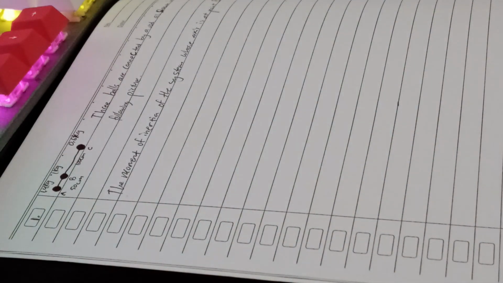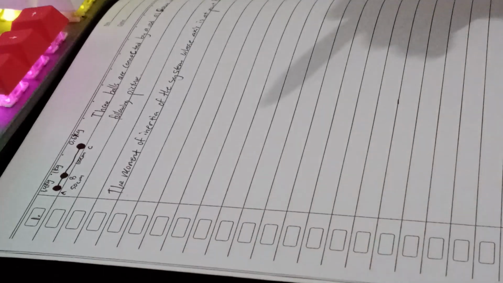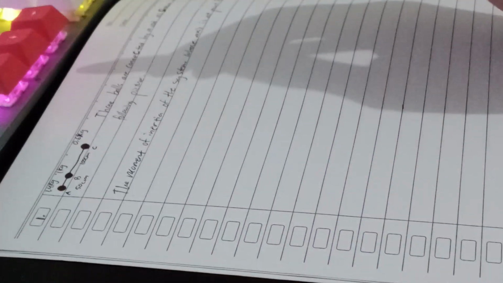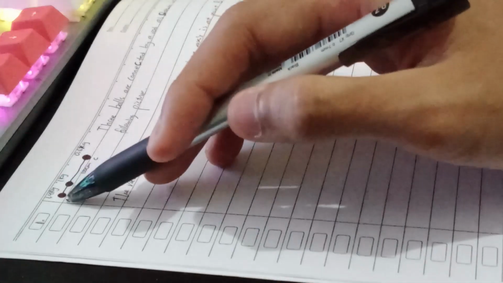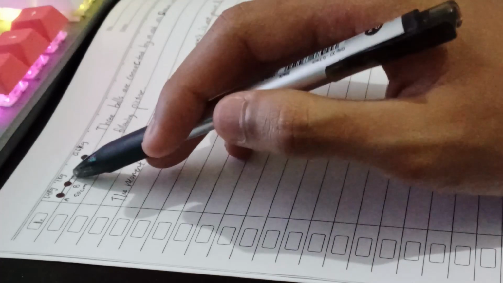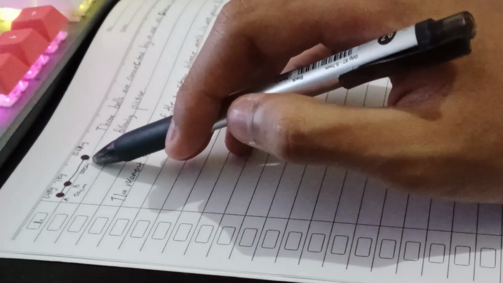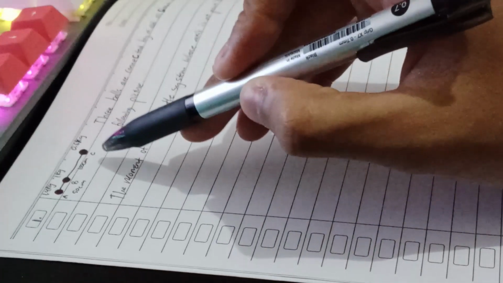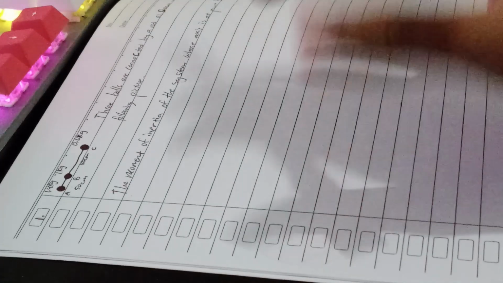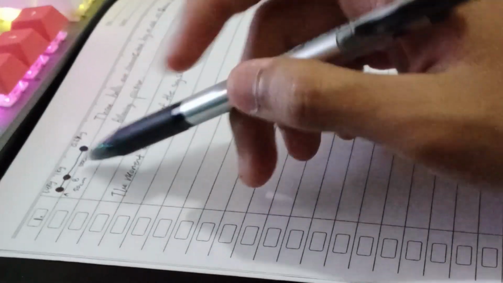Moment of inertia is about rotation around a point of torsion. A point of torsion is where you can see these three balls right here that have different masses and are connected by a rod, and there is a length between each of these balls.